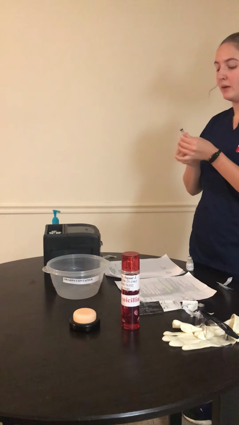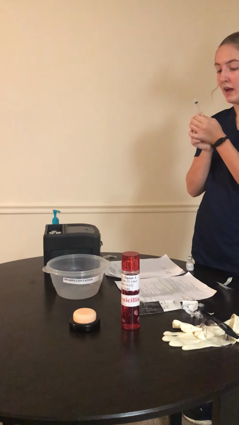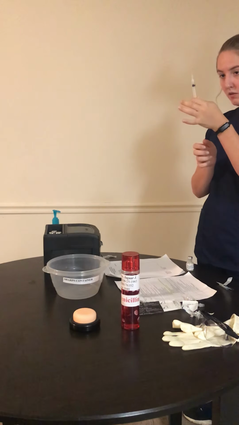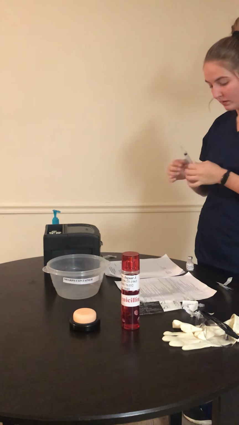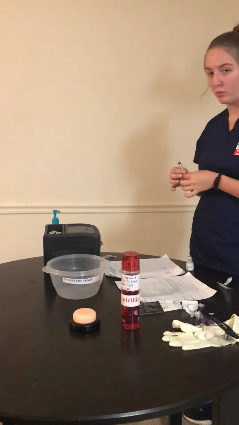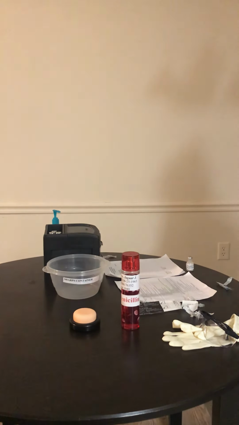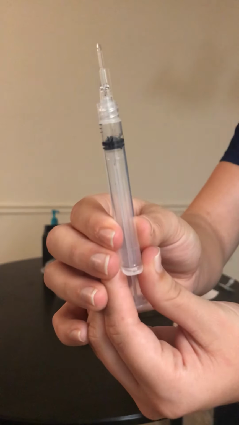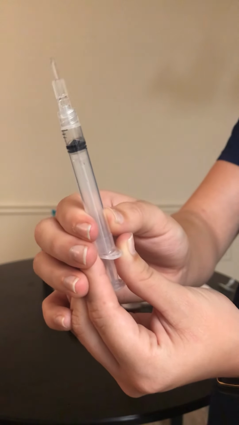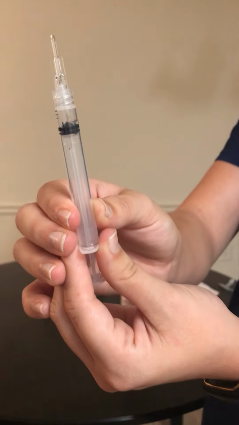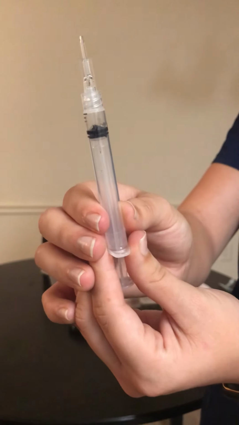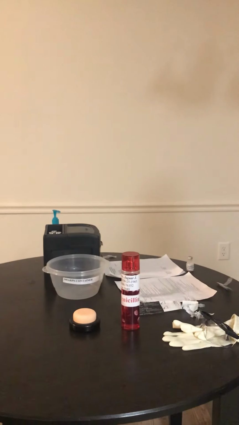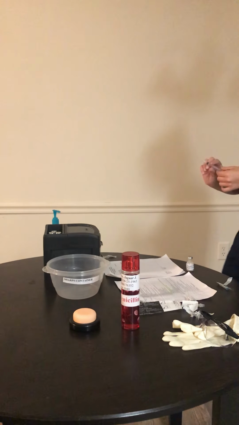I am then going to aspirate half a milliliter since that is what I need to get 5 milligrams of morphine sulfate. So I have aspirated half a milliliter and now I will withdraw my solution.